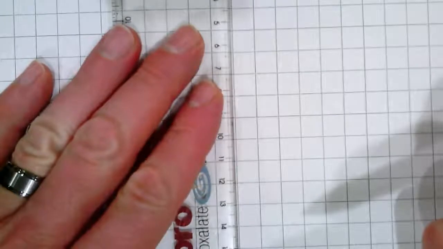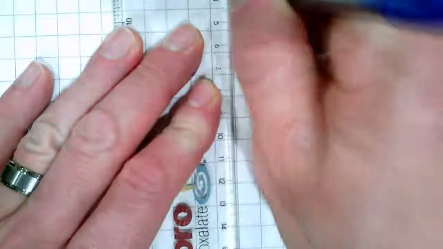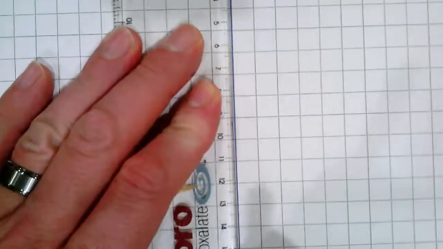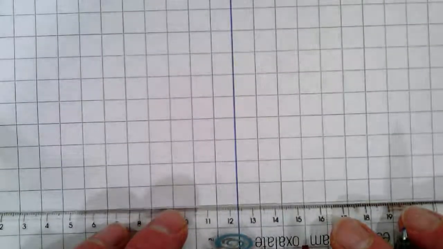I'm going to draw our y-axis. My paper is, again, landscape style. Works out pretty well. You don't have to be super duper precise about exactly where your axes go. They'll be fine. So, there we go.